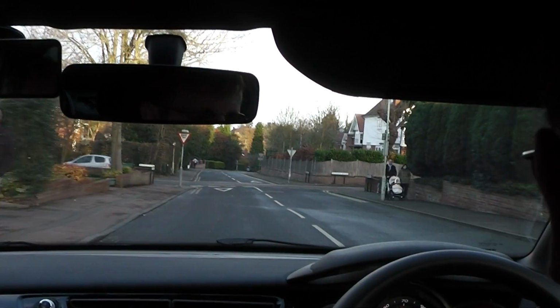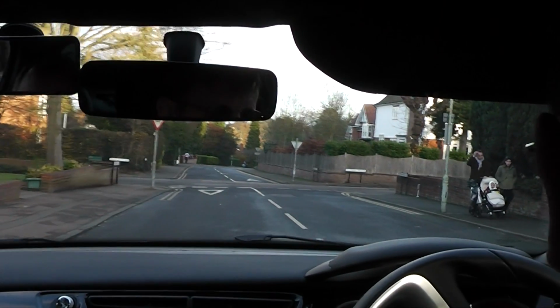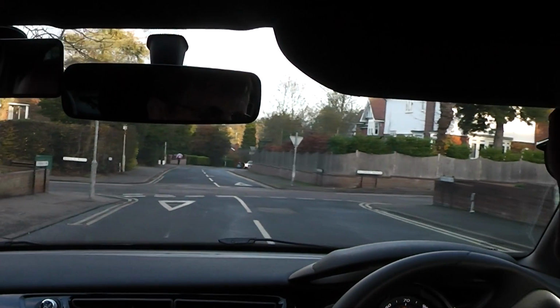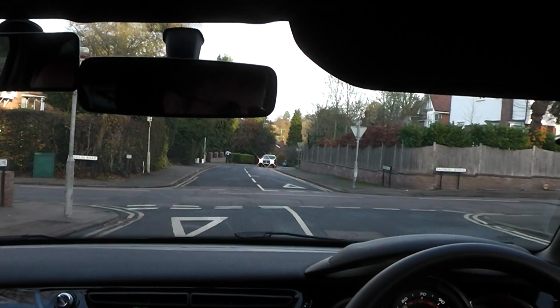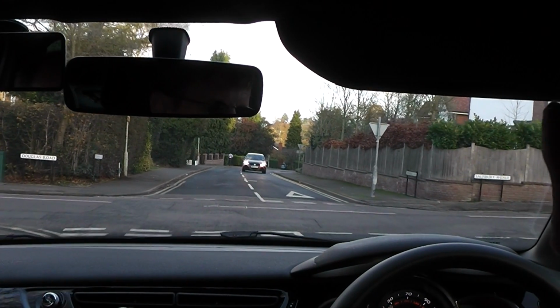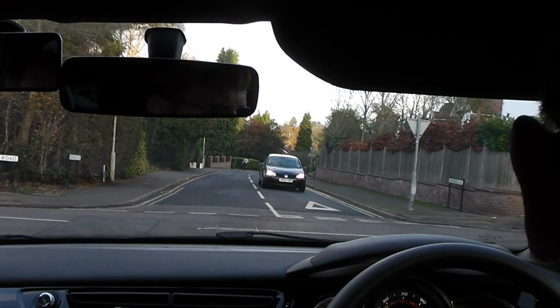Mirrors, indicate. I've got to steer towards me. That's enough. Yeah, not too sharply. Do it nice and gently. And I've got to make sure I don't encroach on that give way line. That's right, okay.